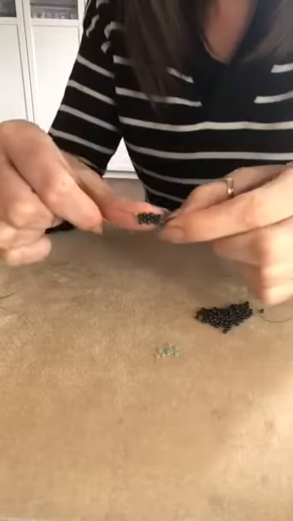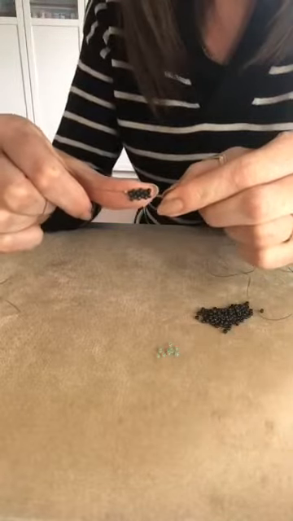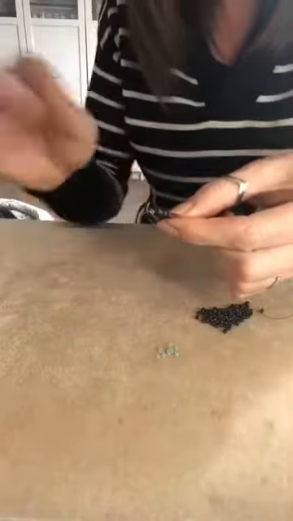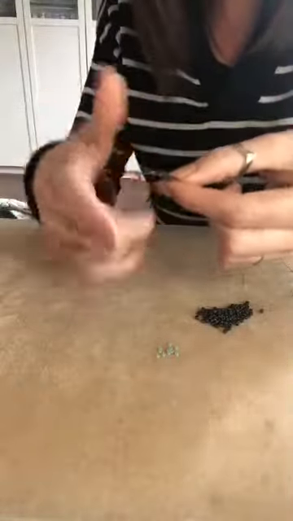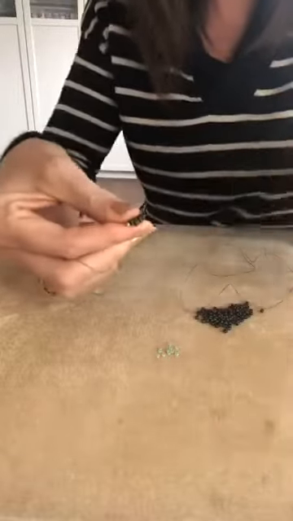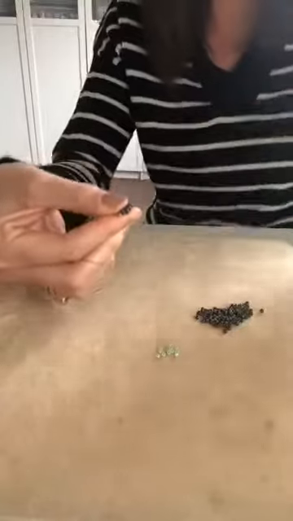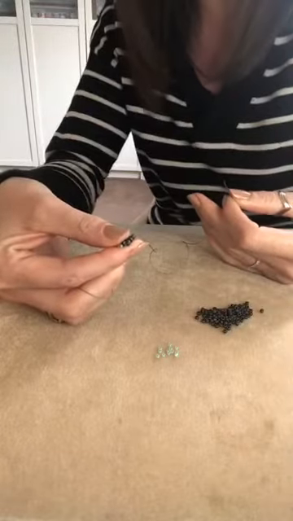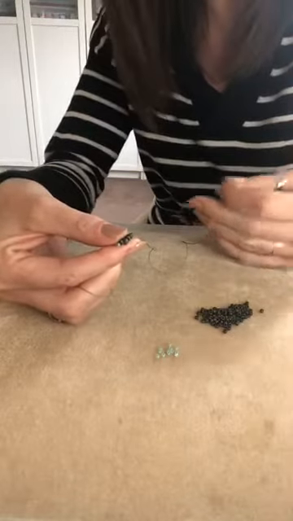So now you can see I've got 3 rows. And then again, I'm going to rotate my work. If at this point you want to remove your stopper bead, you can, because everything's now locked into place. I just like to hold that nice and tight. And of course, these are bigger beads. I'm using a size 8, so it's easier for me to hold. But of course, if you're doing it with smaller beads, your stopper bead is really going to make life easier for you.